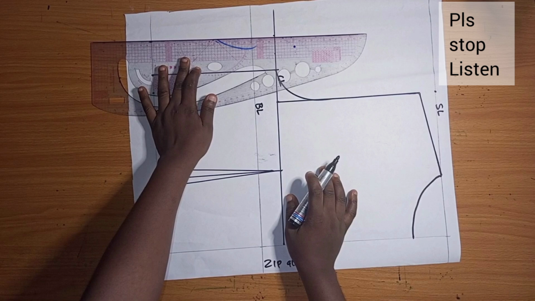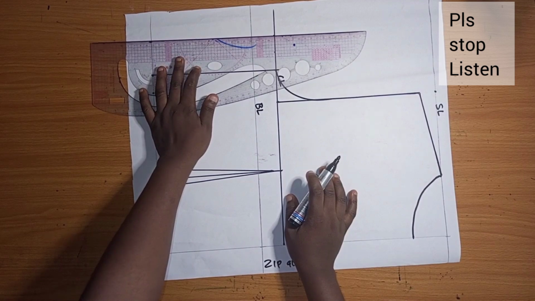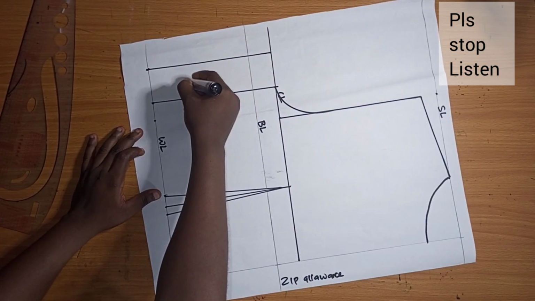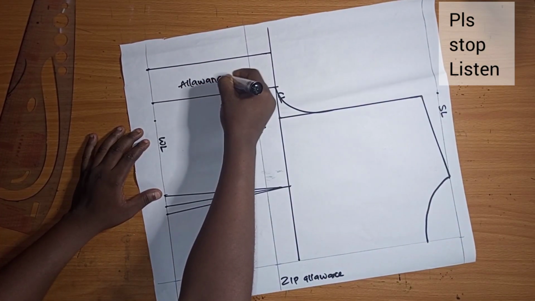I don't want the dress to have an outer rope at the back. That's the reason why I'm drafting it with a zipper allowance, because I'm going to be making use of an inner rope to snatch the waist. Now, if you want an outer rope, go ahead and remove the zipper allowance part, okay? And then minus 2 inches for the rope spacing.